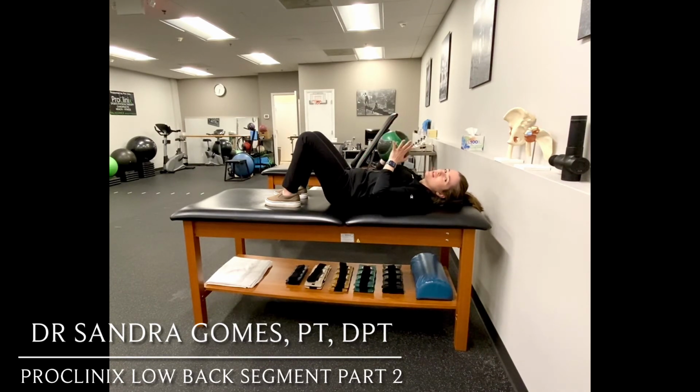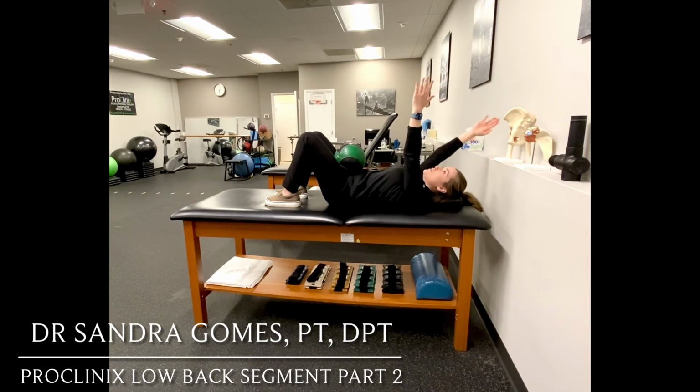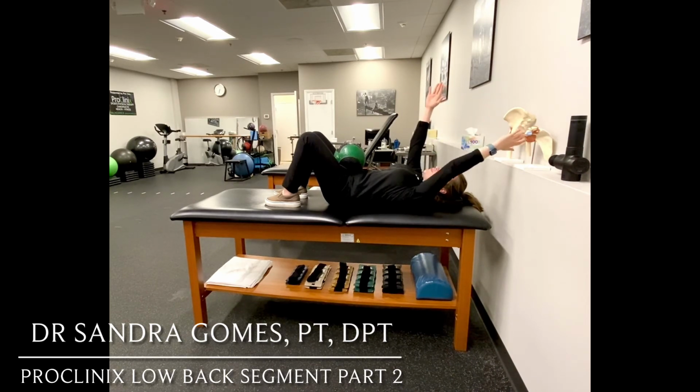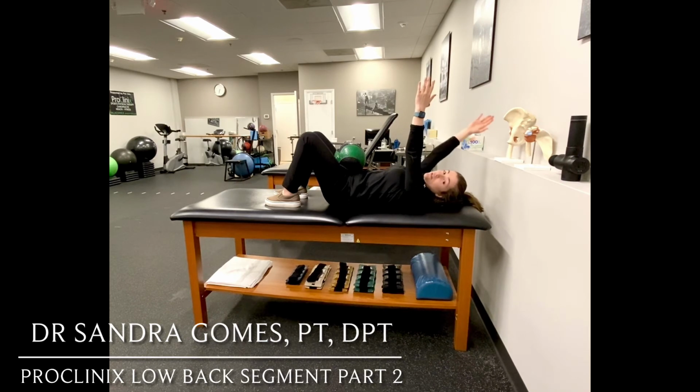So how do we make this exercise a little bit easier? We can get rid of the ball, especially for those who are having pain with the weight. And we can actually keep the knees bent once again, keep that pelvic tilt once again. And what we're going to do is alternate the arms. So we alternate here and alternate here. And again, for that 2 sets of 10, just in case the weight is too much.